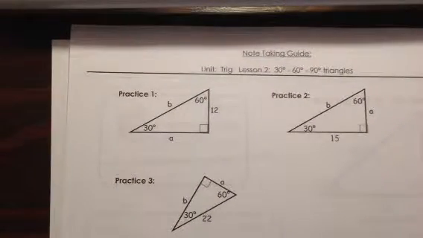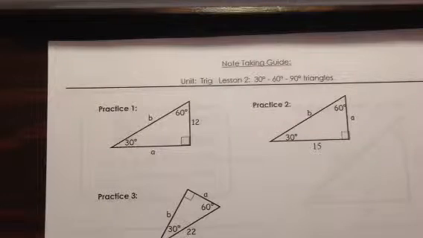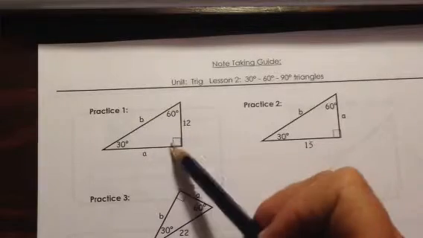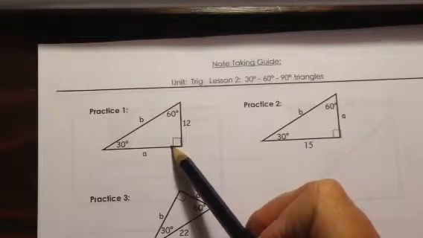Trig Lesson 2 practice video. So here we have our triangle.